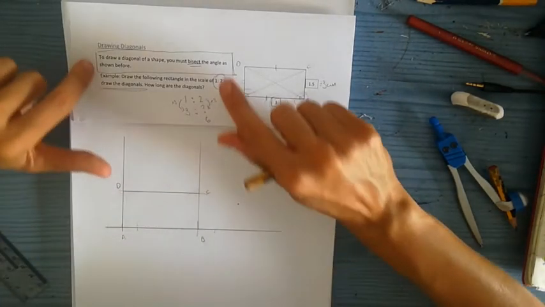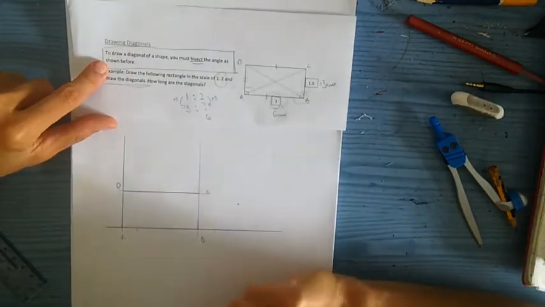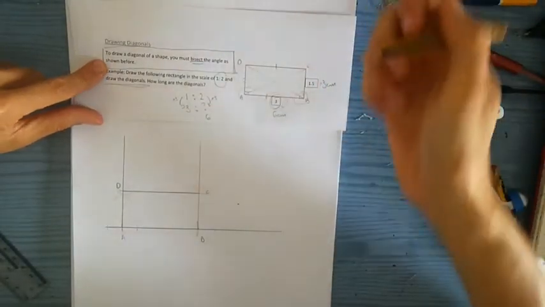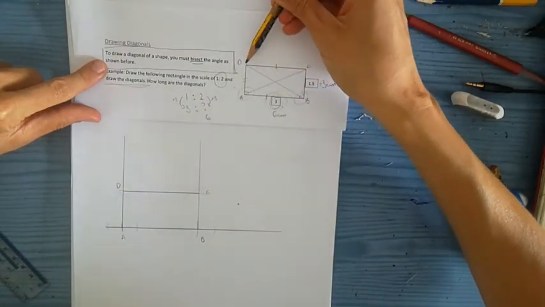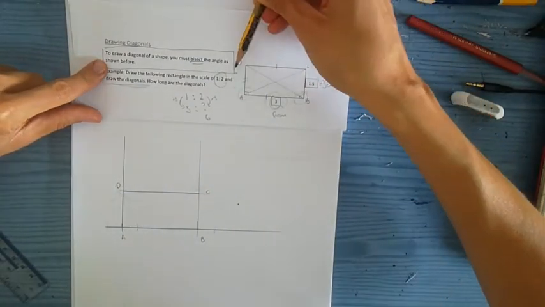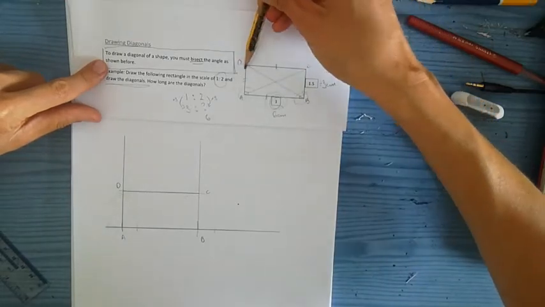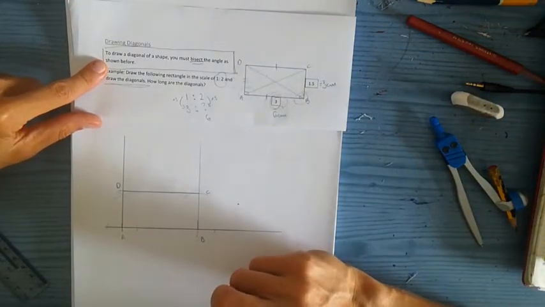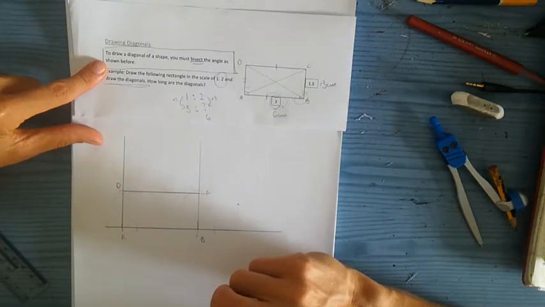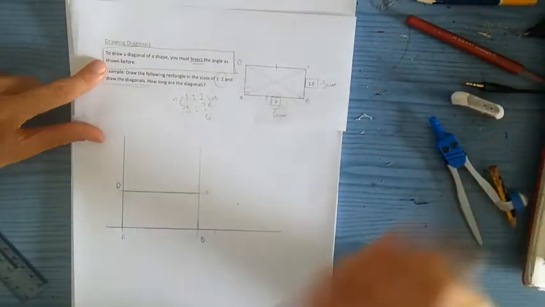Now, at the top, there is written to draw a diagonal of a shape, because we have diagonals. How do I know the diagonals? These lines are diagonals because they're going from one side to the other, from one corner to the other, at an angle, okay?